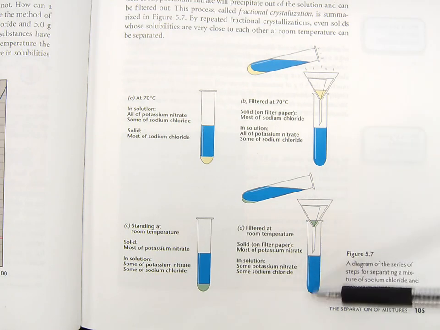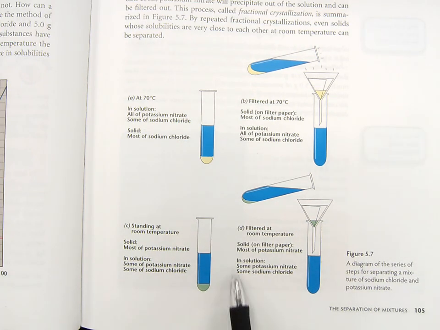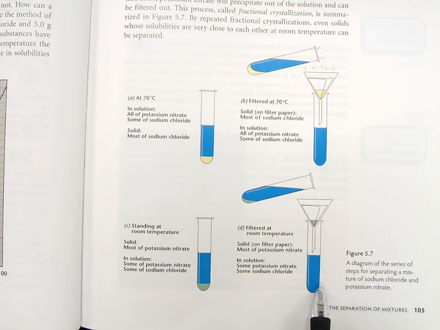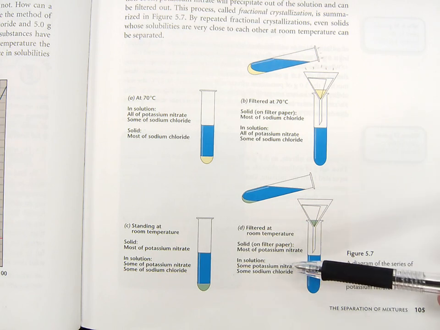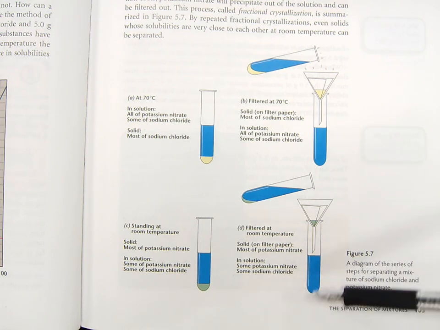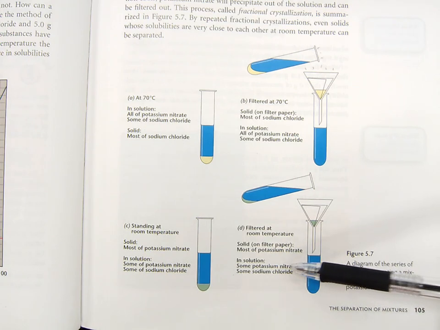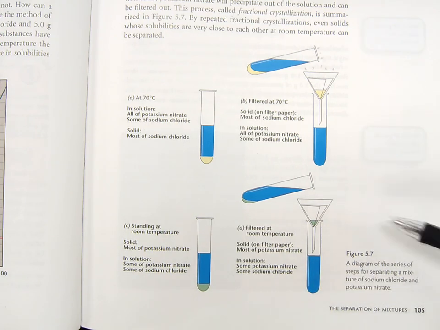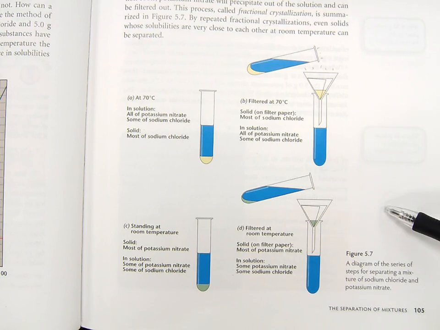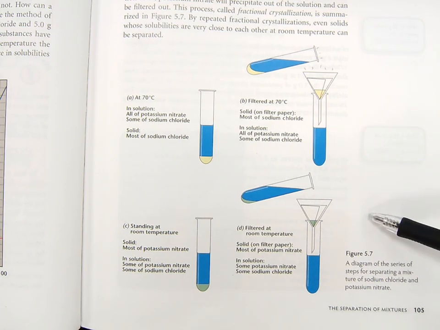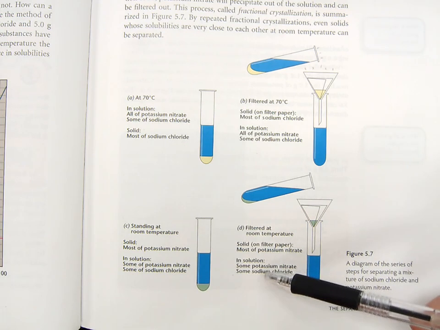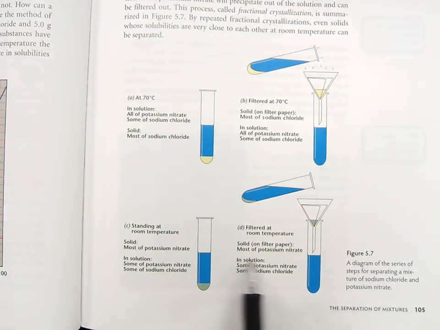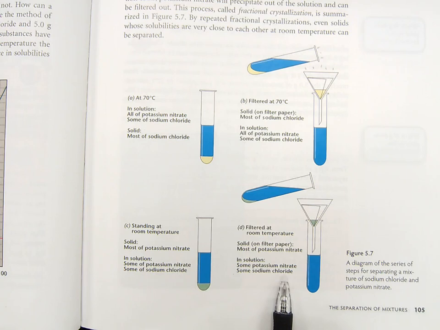If we wanted to then take this remaining solution, which has a little potassium nitrate and a little sodium chloride, we probably could evaporate a bunch of the water and then some of it will precipitate out again. So if we get rid of some of the water, some of that stuff's going to come out of solution. And we could continue to then filter and then change the temperature and evaporate the water in multiple steps until we were able to separate this little tiny bit of remaining potassium nitrate and sodium chloride.